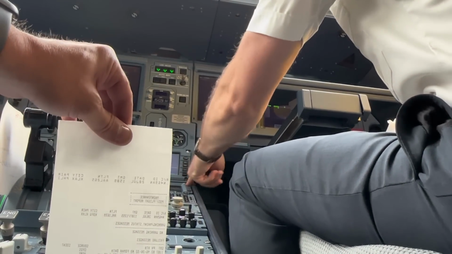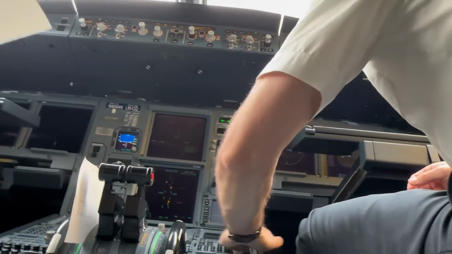Ops check good, everything was well, said goodbye to the flight crew. On to the next airplane. Let's go.